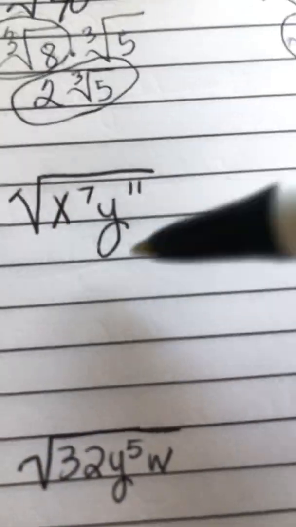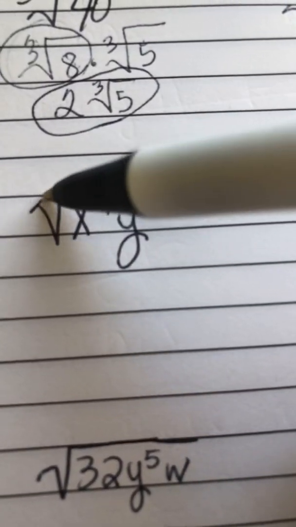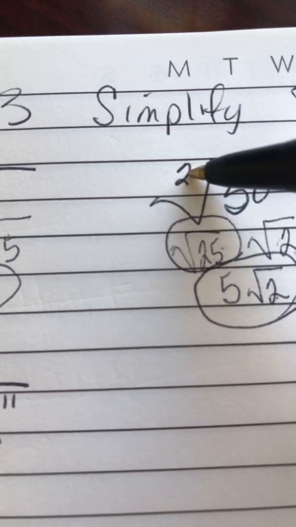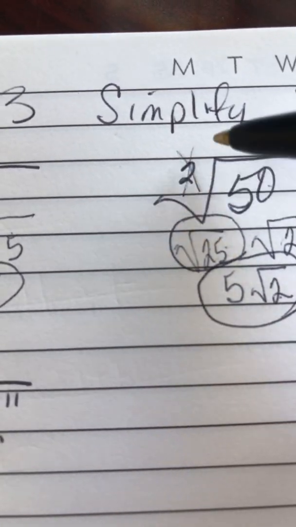Okay, here we go. This one, it's a square root since they don't show an index. Up here I wrote a 2 there, but that's not normal. We don't usually put a 2 there. We assume there's a 2 there.